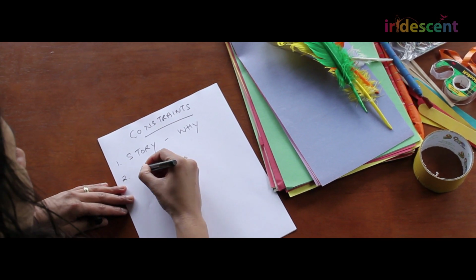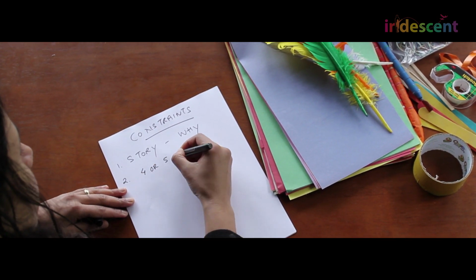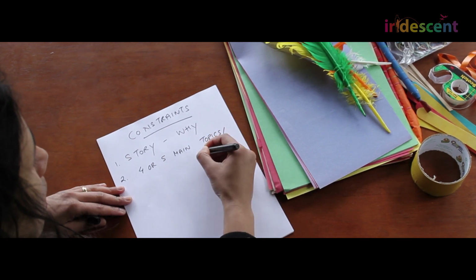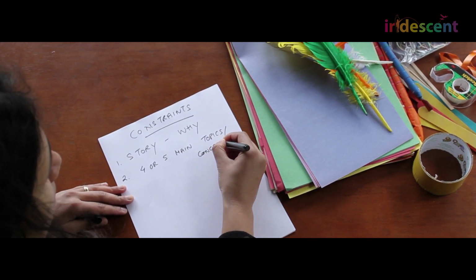The second is you need to have 4 or 5 subtopics. A way to think about this is that you have 4 beads that match up together to form a beautiful necklace of the story. So these are 4 or 5 subtopics or concepts, and these have to be physics-based concepts.